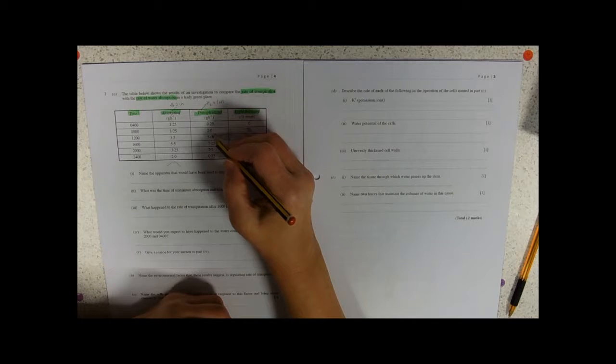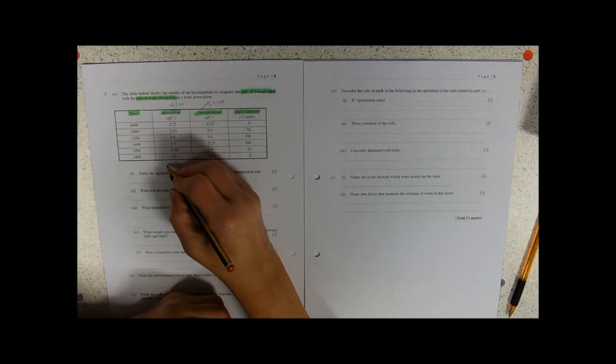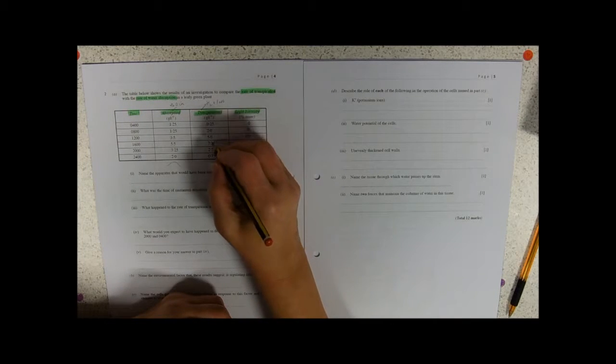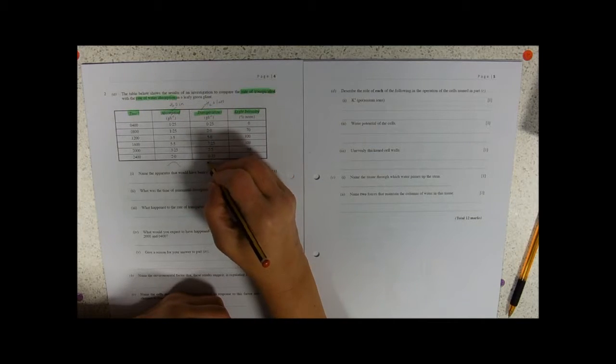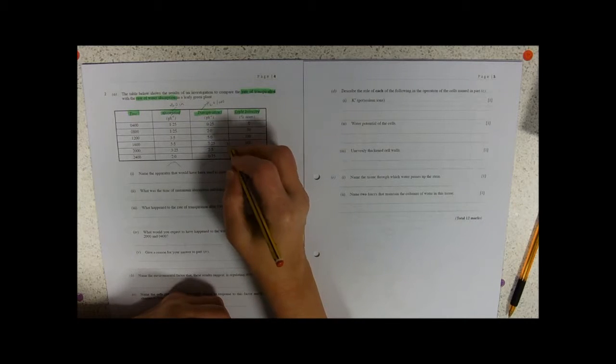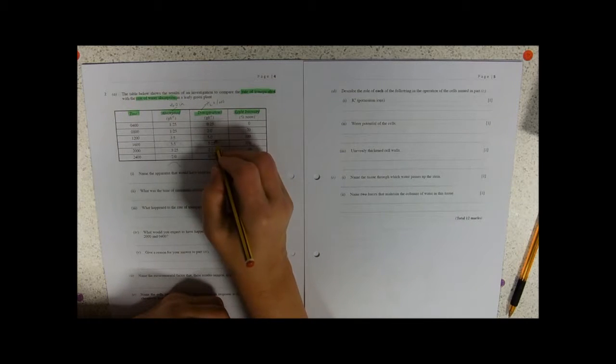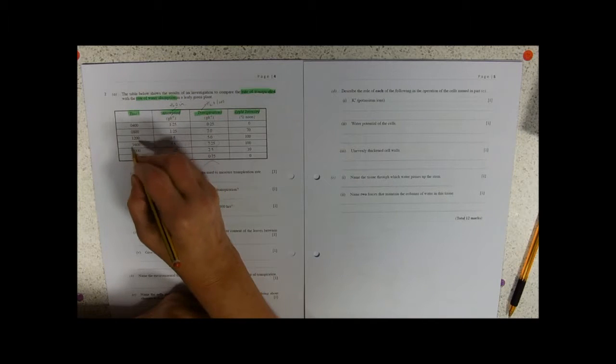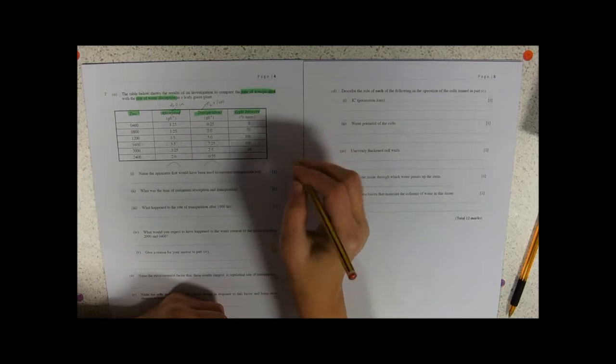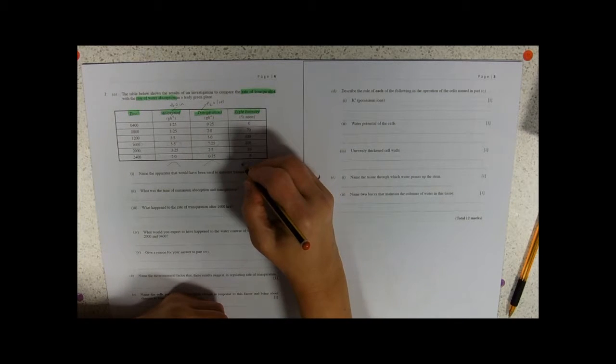Transpiration starts off low, goes up but a bit earlier. It seems to be rising quite fast and then goes down. So everything seems to be highest at around 4 o'clock. And then light intensity starts off at 0, goes up, goes down. So all the graphs will be that shape.